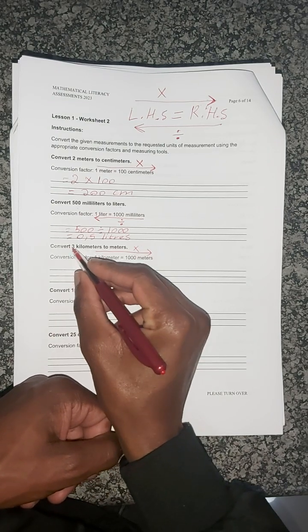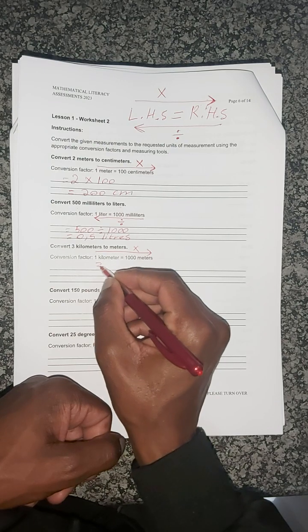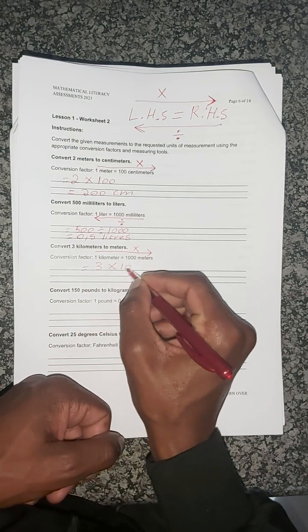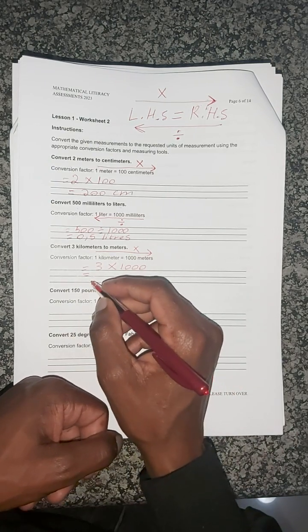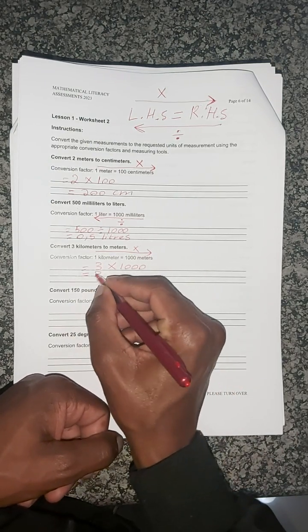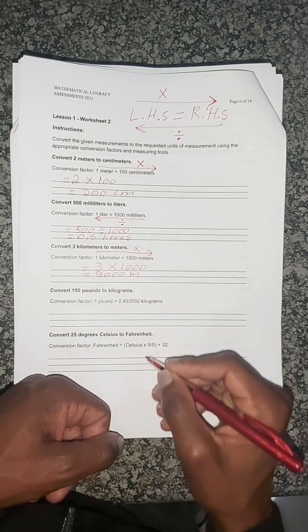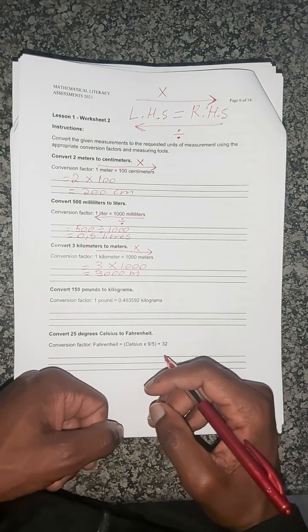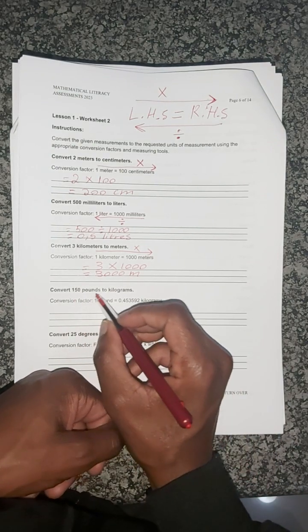I'm gonna take this 3 and multiply it with this 1000. So it's 3 multiplied by 1000, and my answer should be 3000 meters, and then I'm done. Okay, that's how you work with this. Let's move on to this last one.